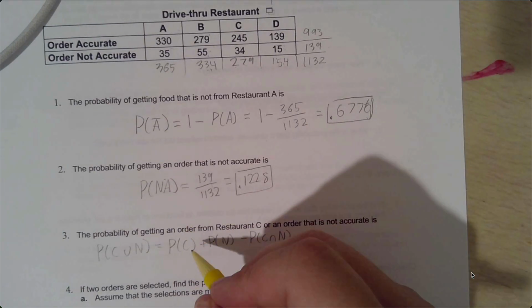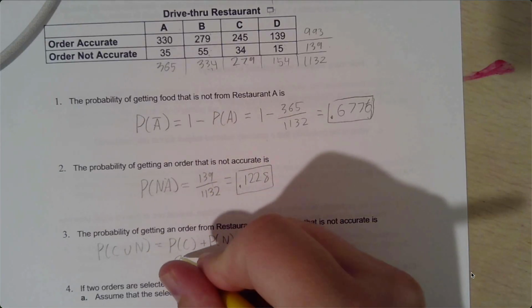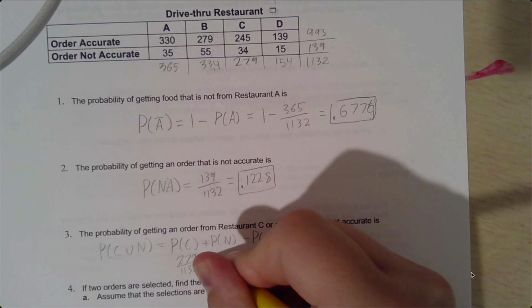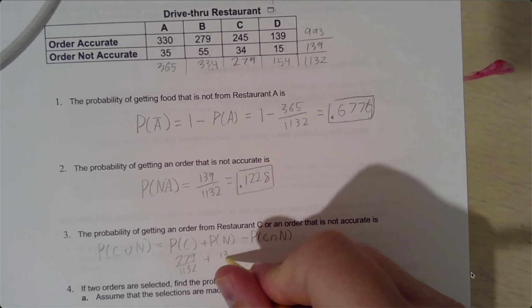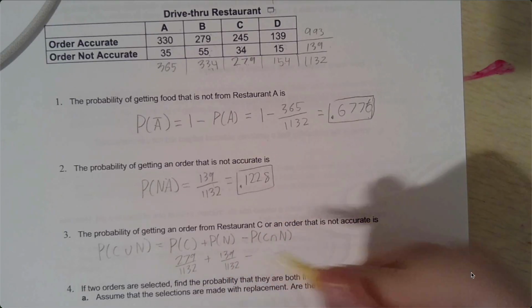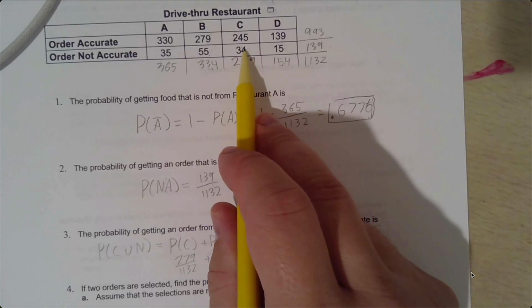Getting an order from restaurant C would be my column total of 279 over the 1132. Getting an order that's not accurate, we've already done that, is the 139 over the 1132, and that's kind of nice. We have common denominators. Now getting an order from C that's also not accurate, finally we're going into the middle of the table, and that's just that 34 right there.